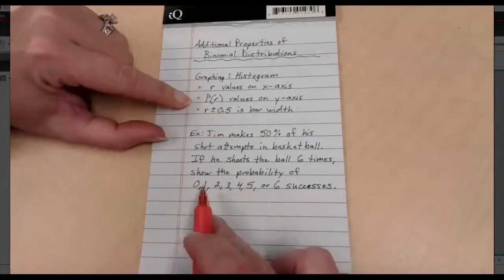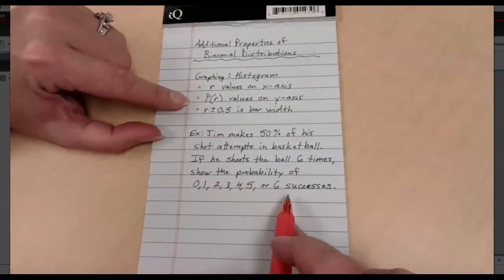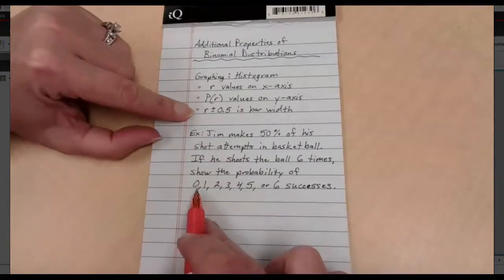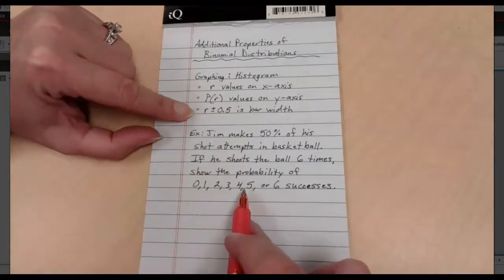We don't have the probability for each of these yet, so we're going to have to work on finding that, and then we're going to bump each of these values out by a half point in each direction to get the width of our bars.